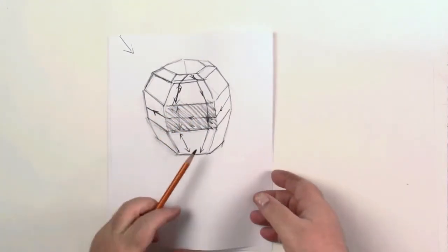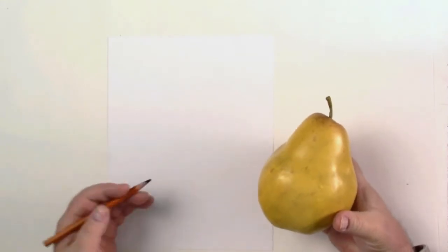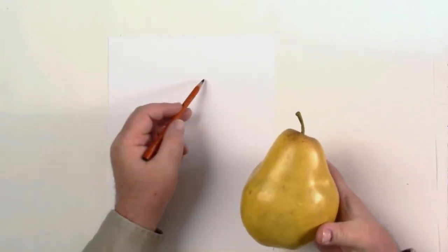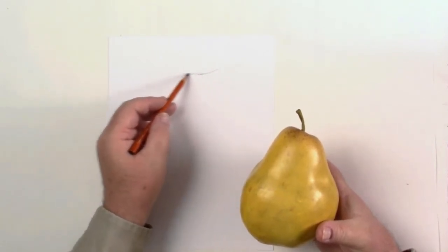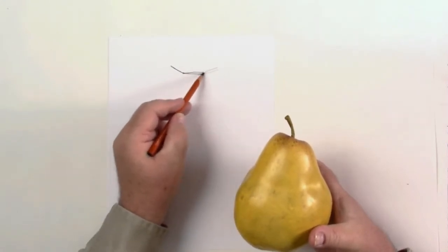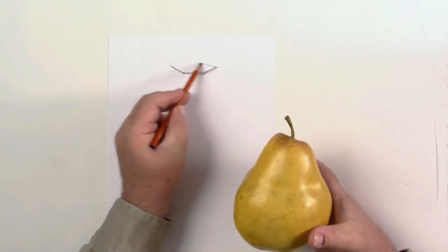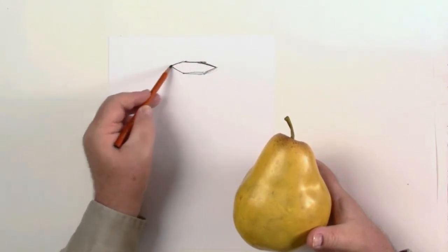Now, I could also, again, simplify this. Let's say I was drawing a little pear. And again, if I'm drawing the pear, for the top of this pear, we could then turn this pear up top into a truncated or a modified cone.